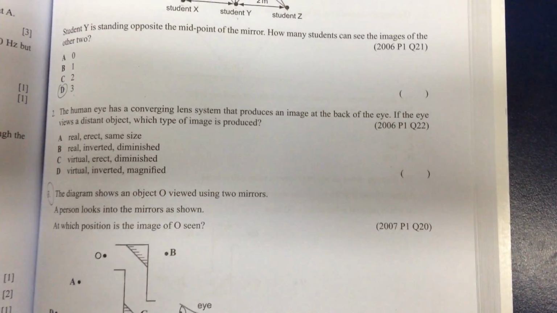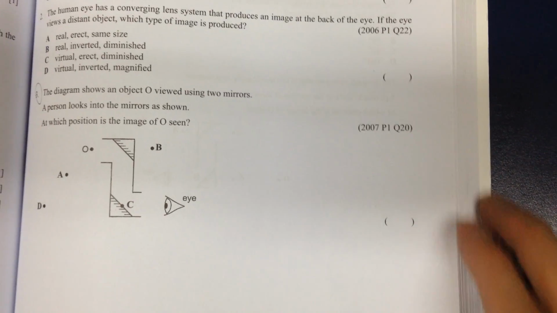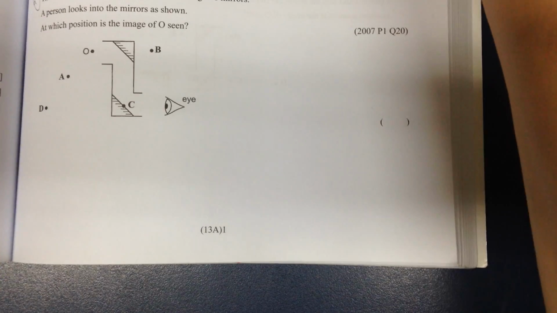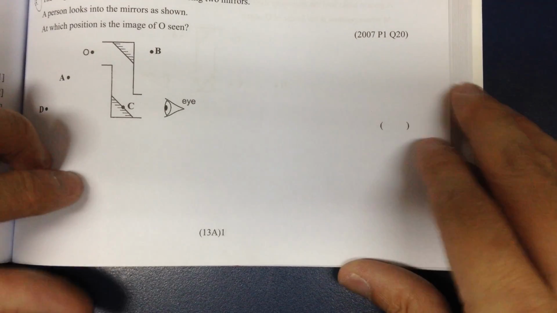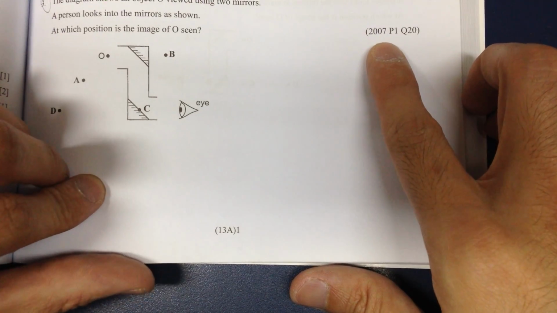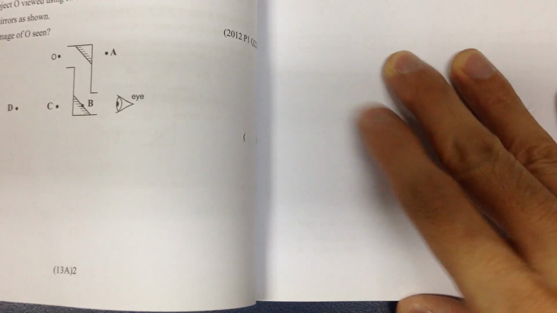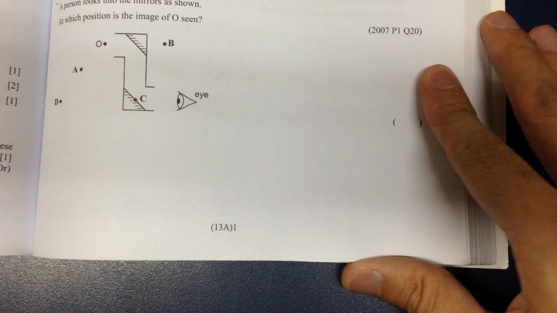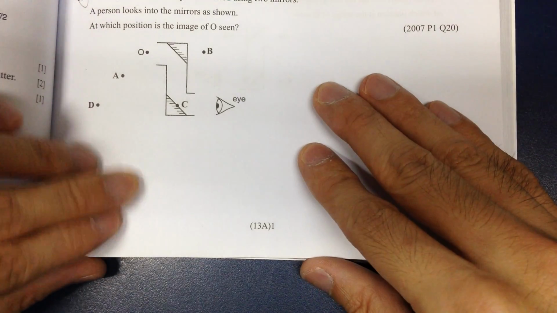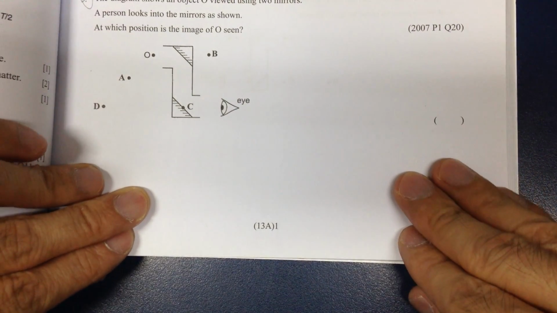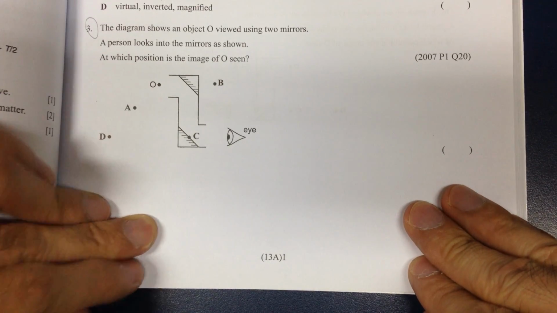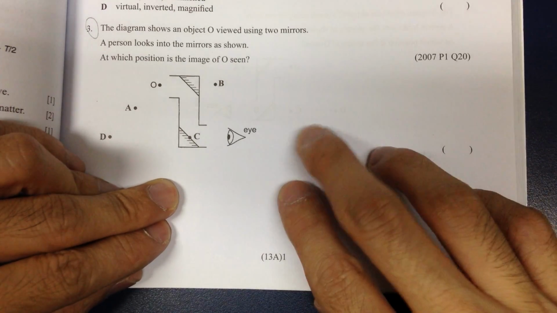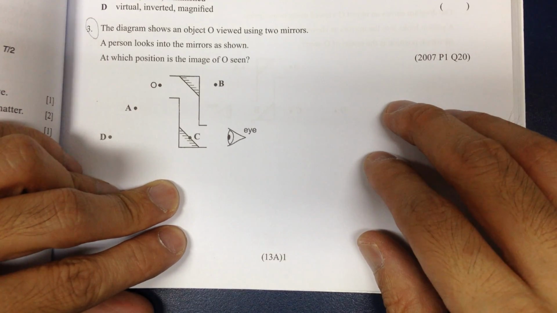Okay, so we're going to look at the next question, which is quite challenging, and I think it appeared twice. First in 2007 paper 1, question 20. The other time it appeared is 2012, paper 1, question 22. But if you know the answer to the question and it appears again, probably the option will be the same, in case there is a difference in the concept between this and a new question that might be set in the future.